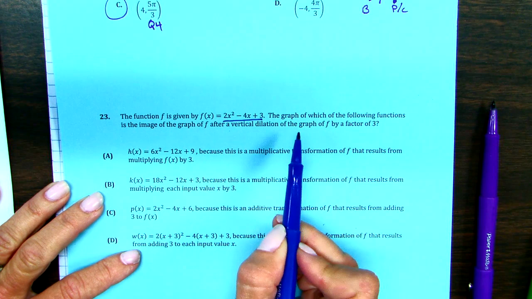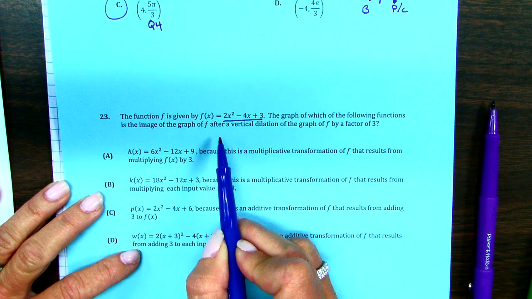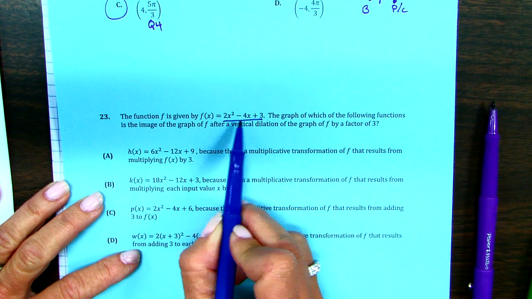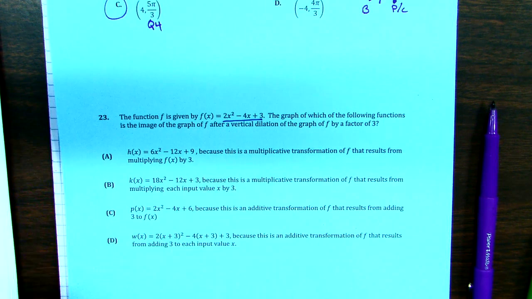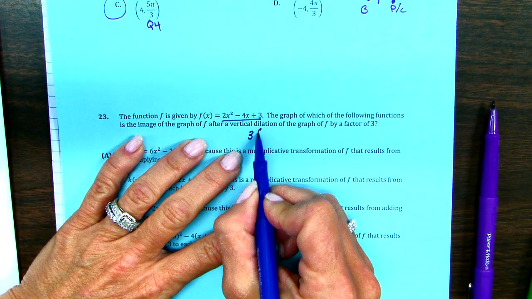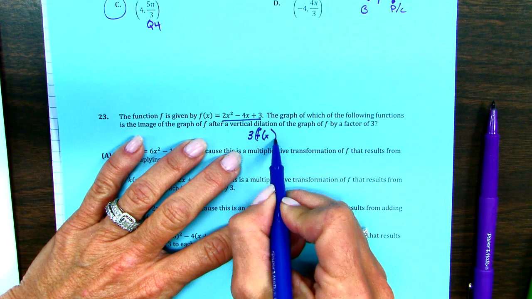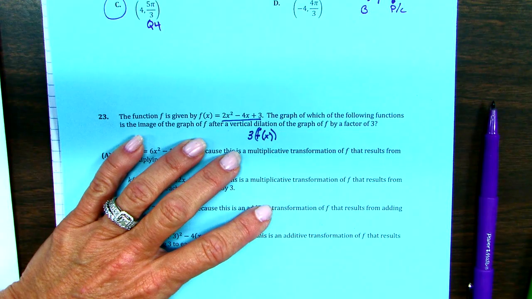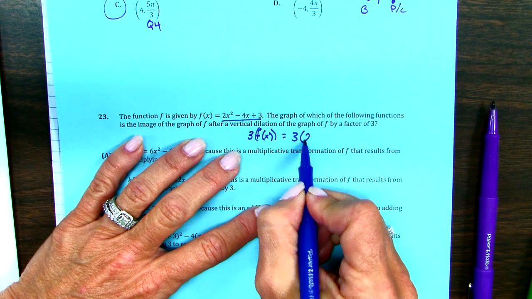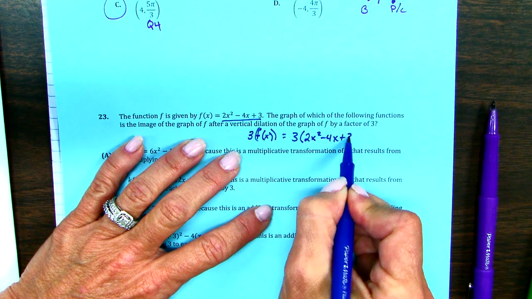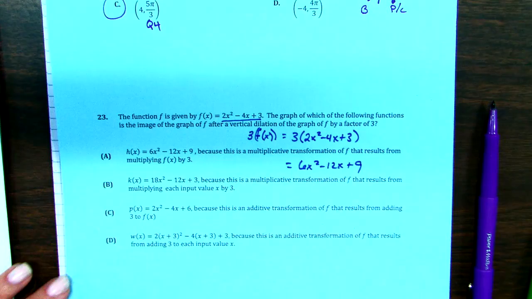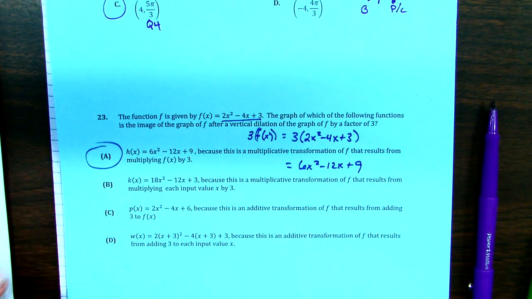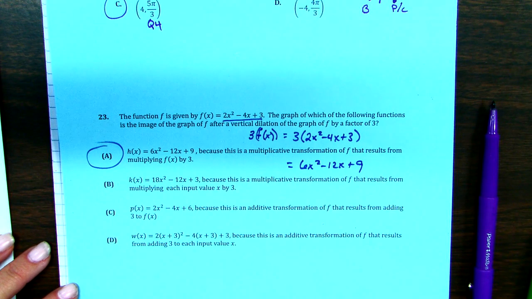Okay, so we are going to come up with an equation where we stretch all these points by a factor of 3 vertically. That's your a value, the number in front. So super, super easy. All we're going to do is multiply the entire function by 3. So literally, it's just the distributive property. But multiplying the whole equation by 3.